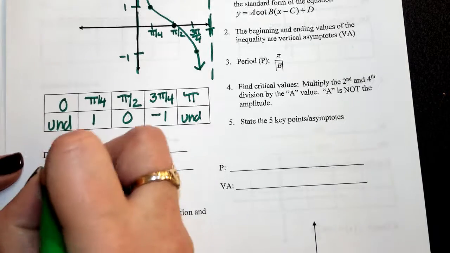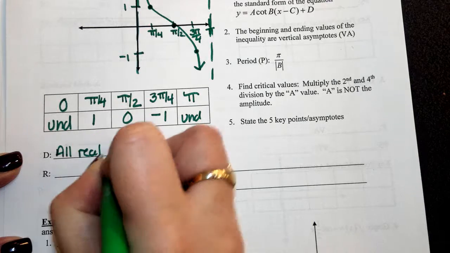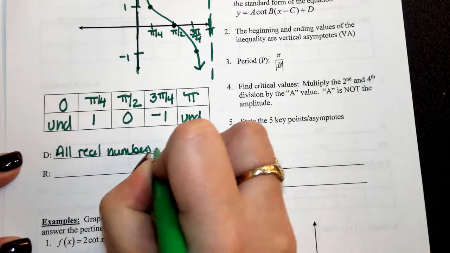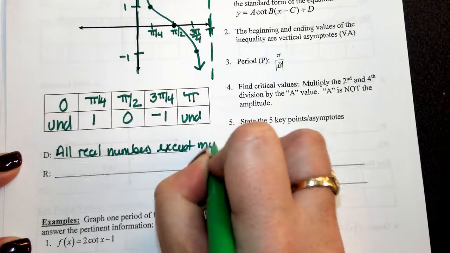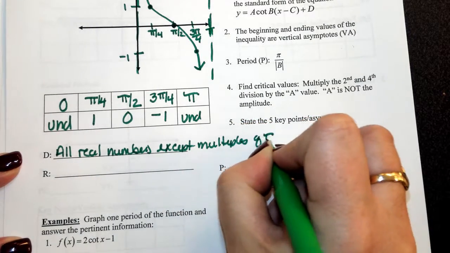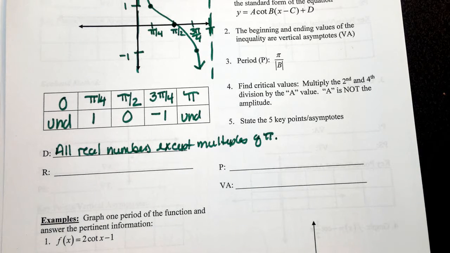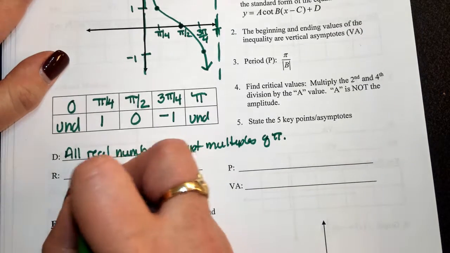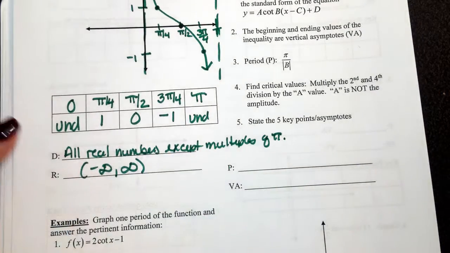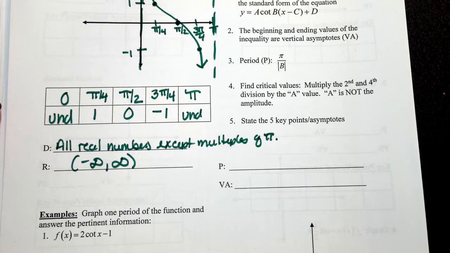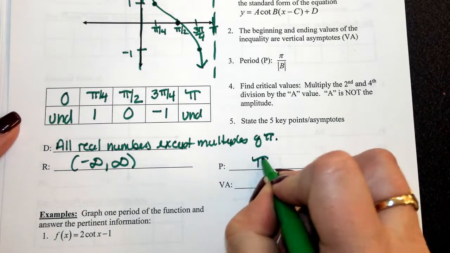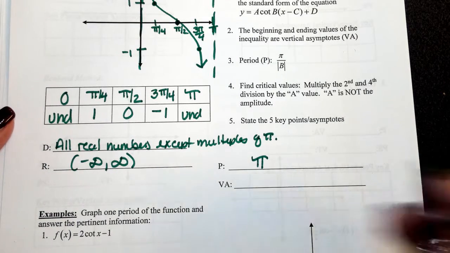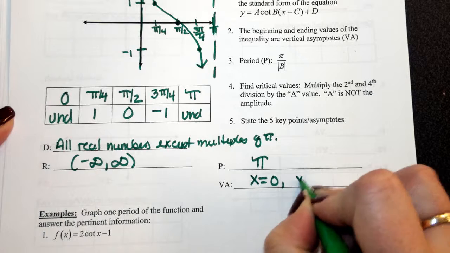The domain, remember, is all real numbers except multiples of pi. So at any multiple of pi, the parent function cotangent is undefined: 0 pi, 1 pi, 2 pi, 3 pi, 4 pi, 5 pi, 6 pi, 7 pi, etc. The range, just like tangent, if you look at the curve, is all real numbers. The period is pi, and your vertical asymptotes for the parent function are at x equals 0, x equals pi.